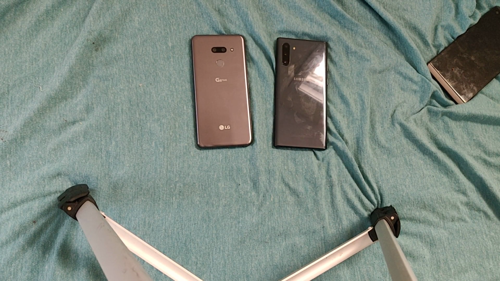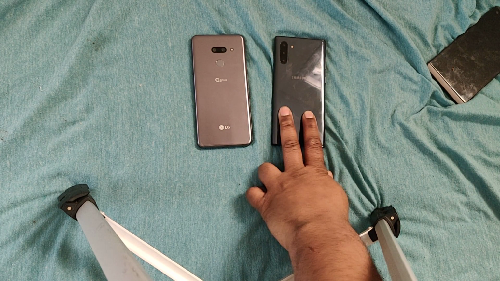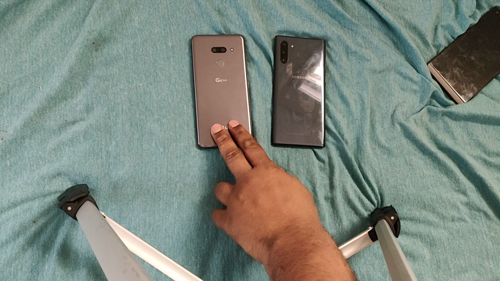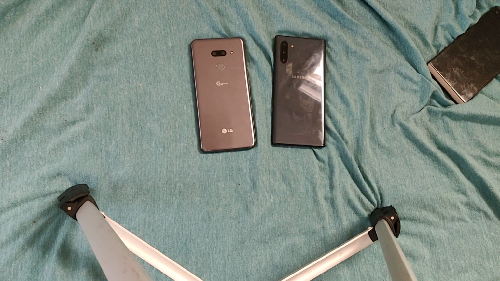I get to lunch. My Note 10 would be at like 60. G8, just at like 80, 84 or something like that. And I use both of these on Wi-Fi at work as well, so just keep that in mind. I get off work 6 o'clock in the morning.